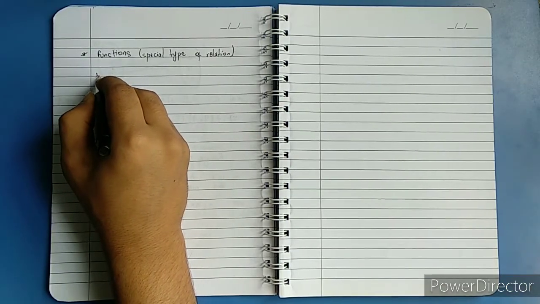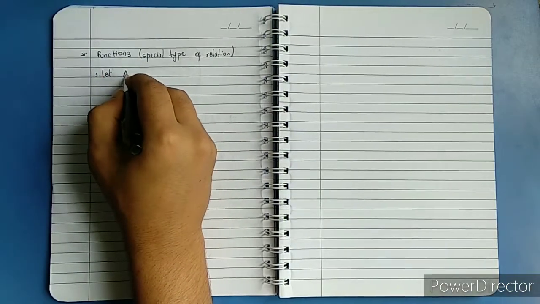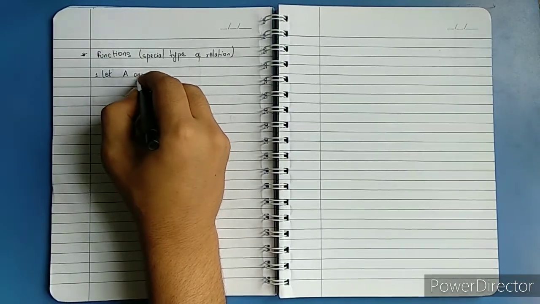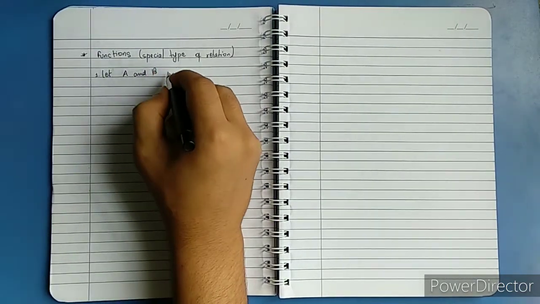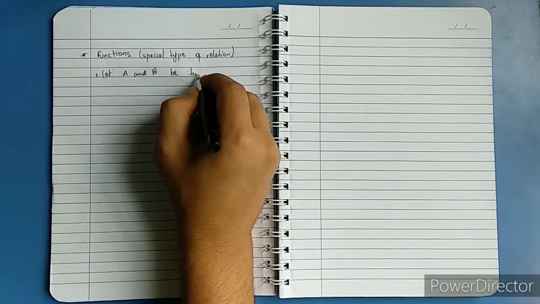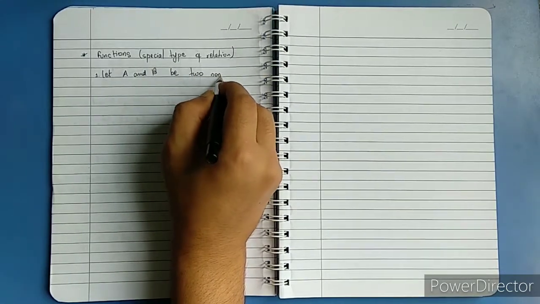So first, we consider two sets, let A and B be two non-empty sets.